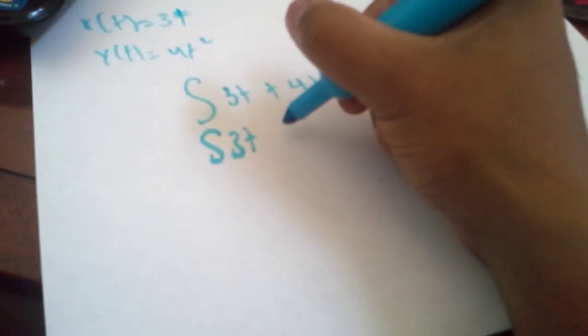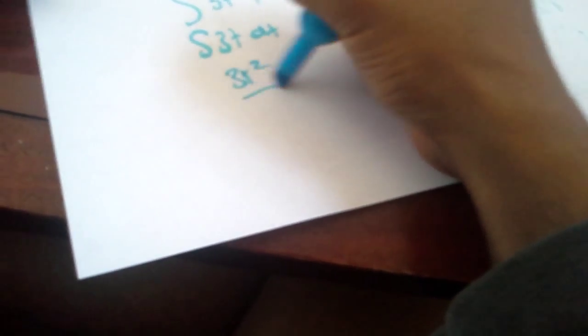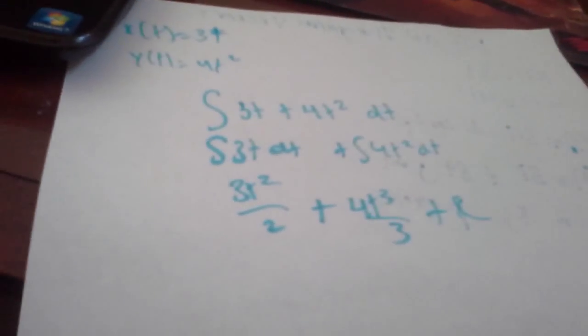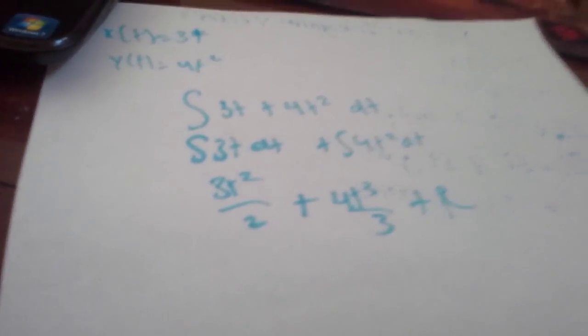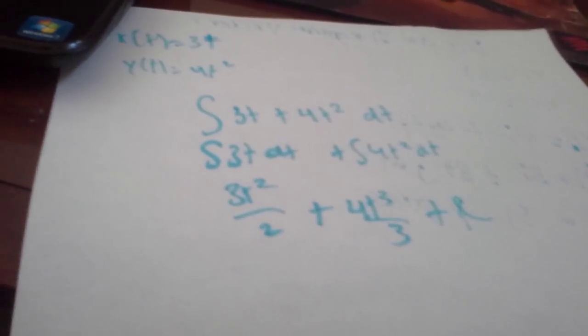And just like any other integration, you would separate these two. So it would be the integral of 3t dt plus the integral of 4t squared dt. And so the integral of 3t is 3t squared over 2 plus 4t cubed over 3 plus c. So as you can see, integrating and differentiating is not that hard, and it also has the same properties as normal.